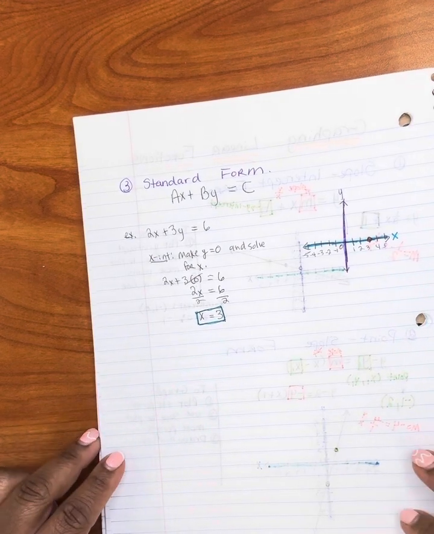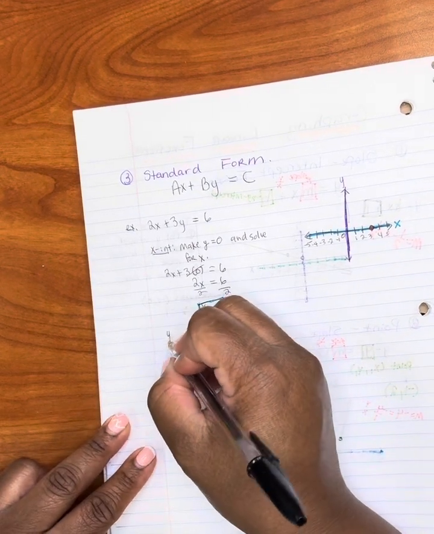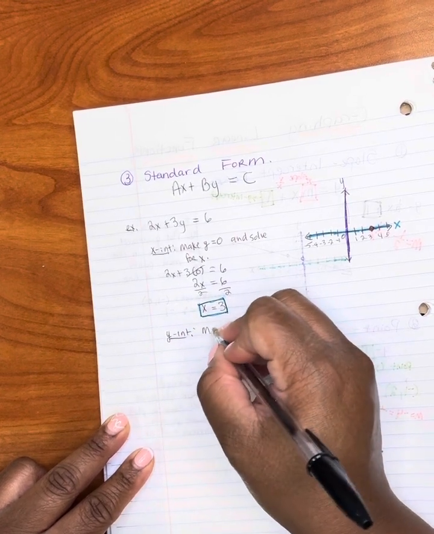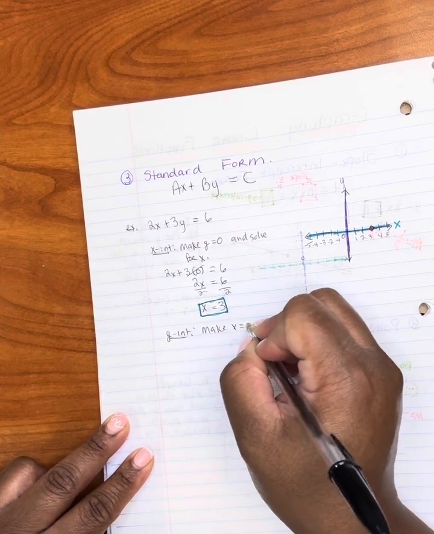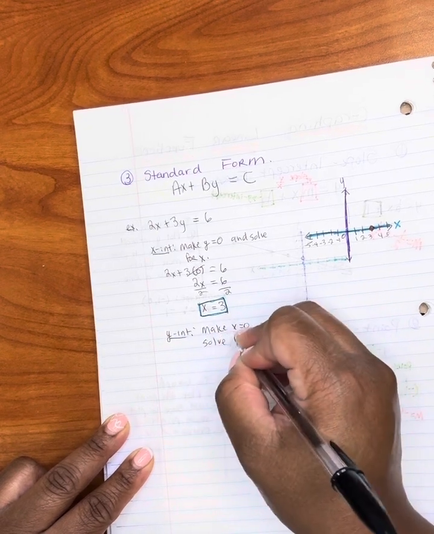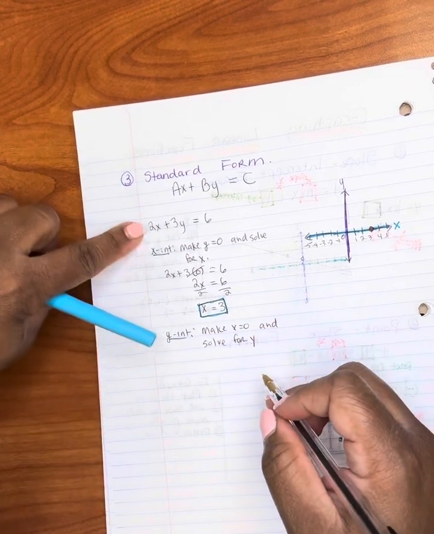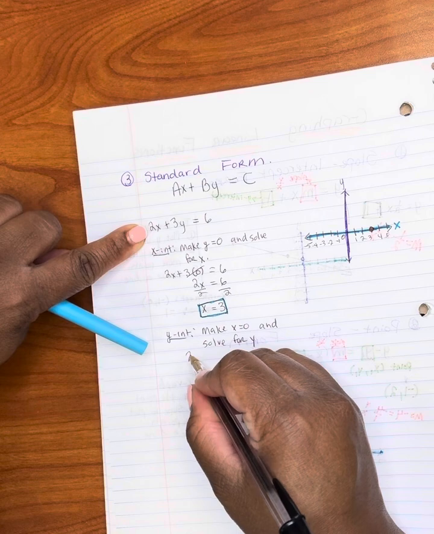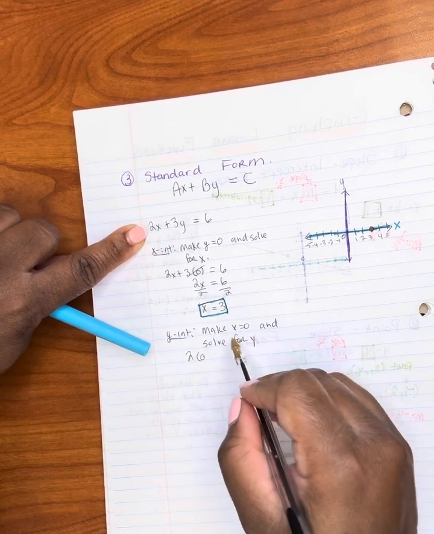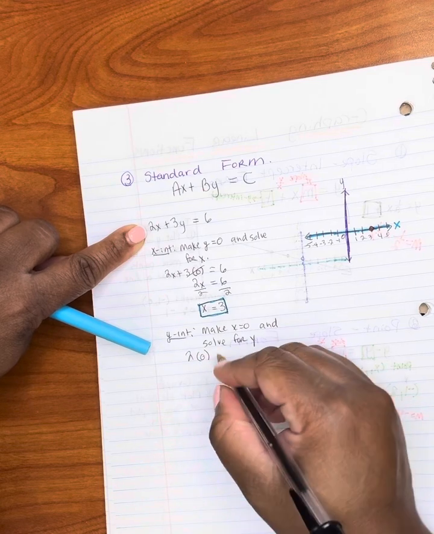Now for our y-intercept, this is where we make x equal to 0 and solve for y. So in this problem, we write 2, but instead of x, we substitute 0.